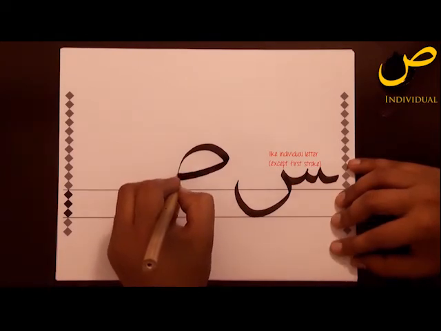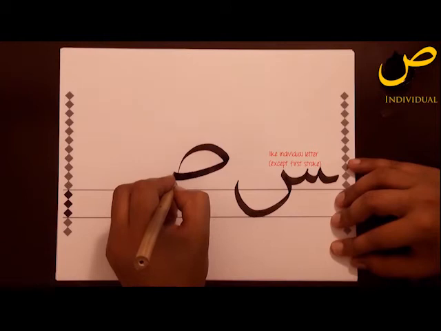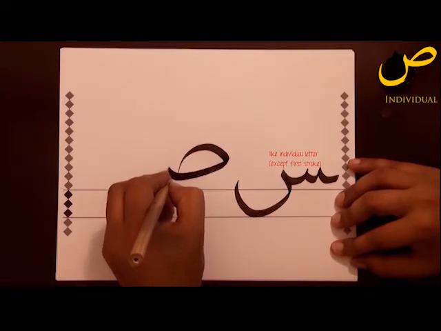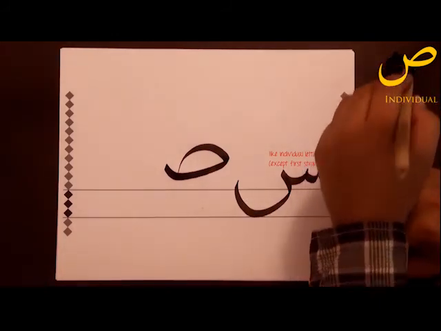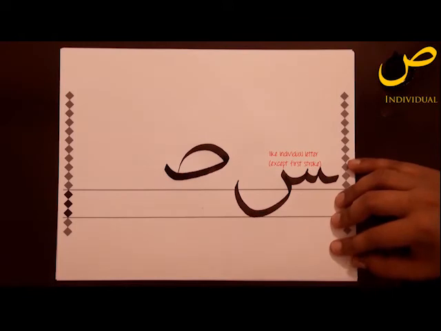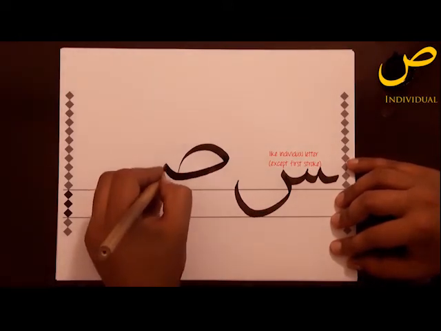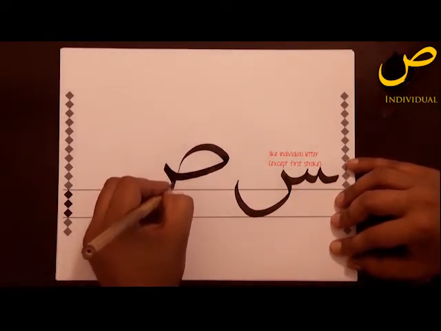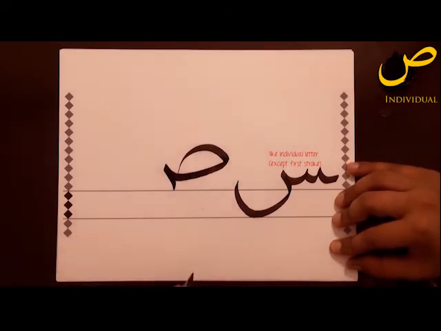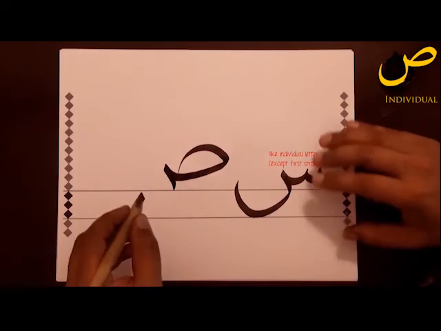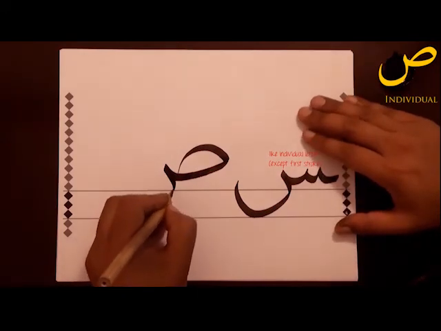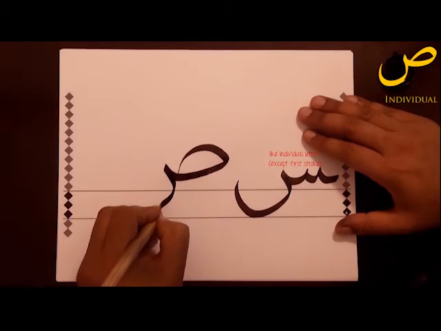Now, as soon as you approach the initial stroke, you would curve upwards and script a little stem, and then you would come down to the stroke and hit the baseline. Now, the tail end of the Sad is just like the tail end of the letter Seen.